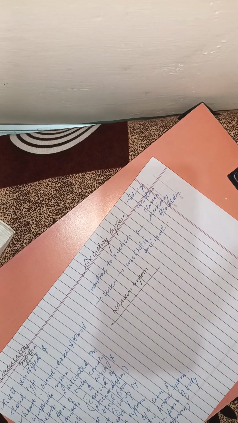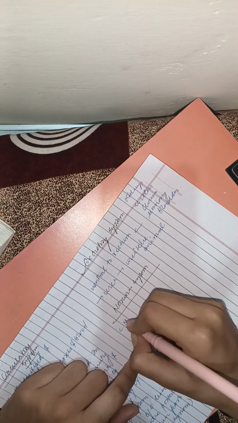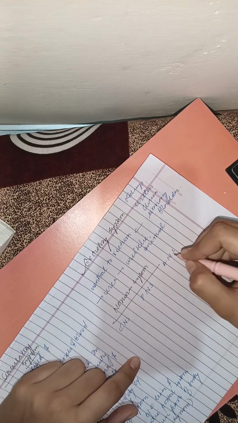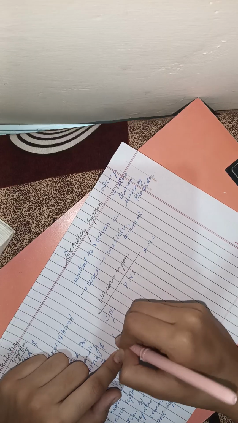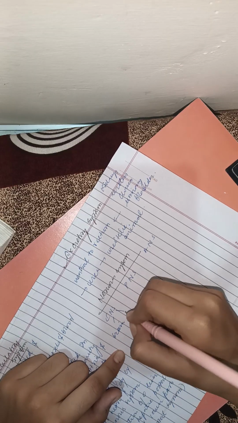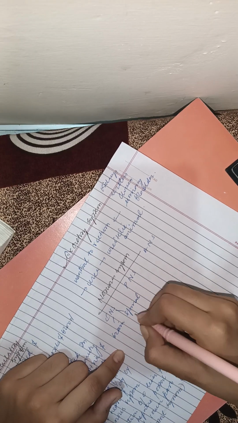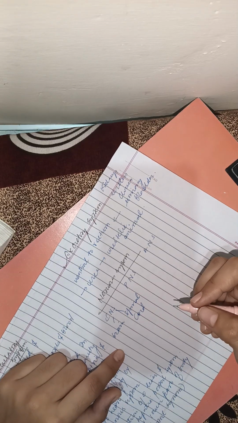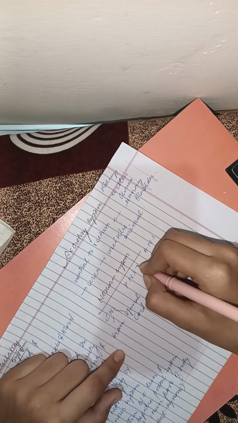The nervous system comprises CNS, PNS and ANS. CNS is the brain and spinal cord. PNS is cranial and spinal nerves.